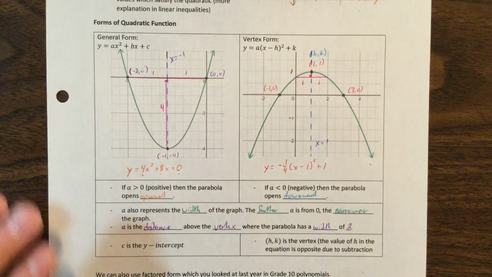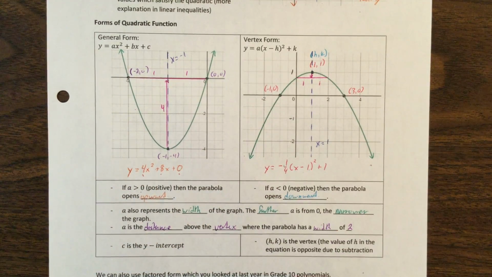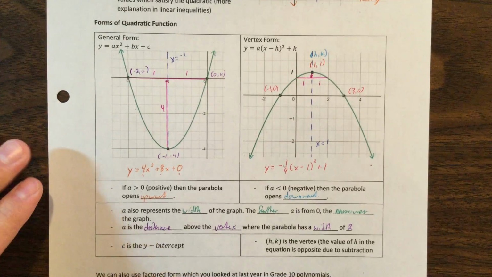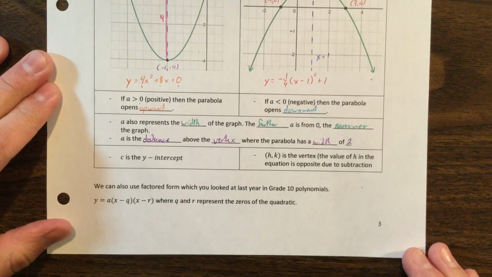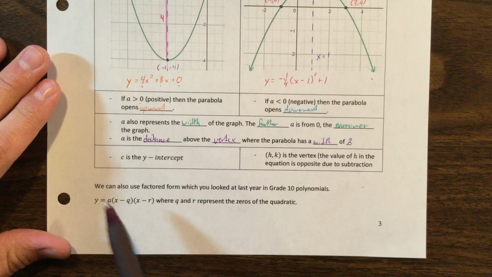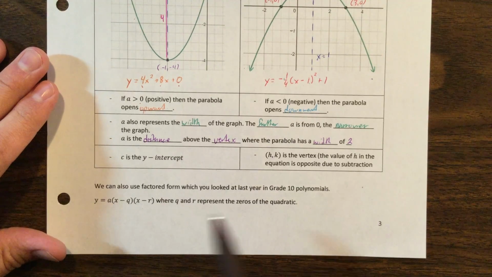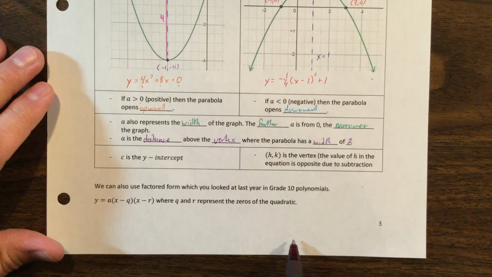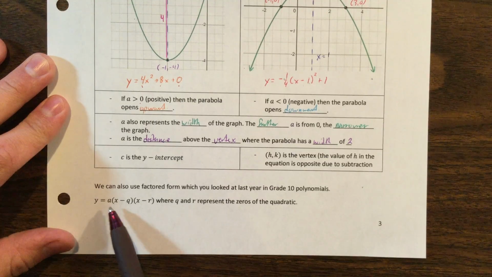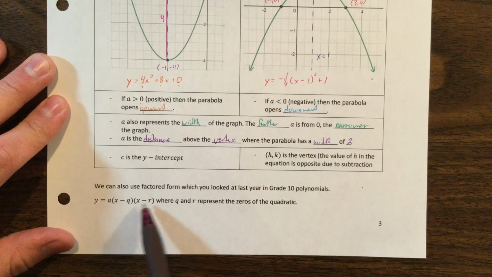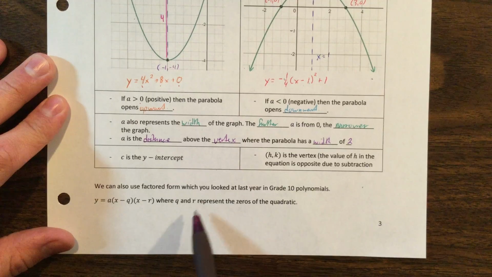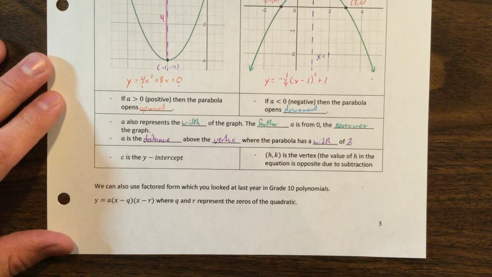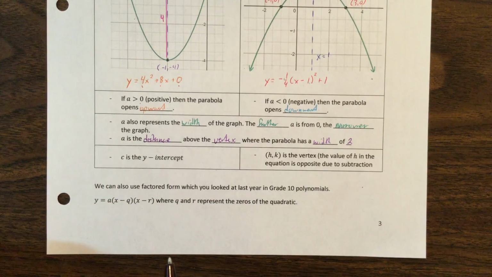So that is general form and vertex form, which we will use, and we'll look at how we can understand those and how we can come up with equations in those. The last thing that we're going to look at here, just really quickly, is that we can also use factored form, which you used back in grade 10 polynomials. y is equal to a(x - q)(x - r), where q and r represent the zeros of our quadratic. And we'll look at how that is important and how that is able to represent our graph very nicely.